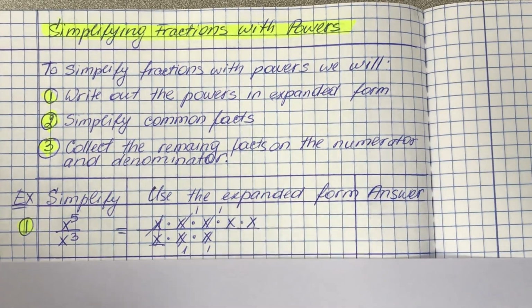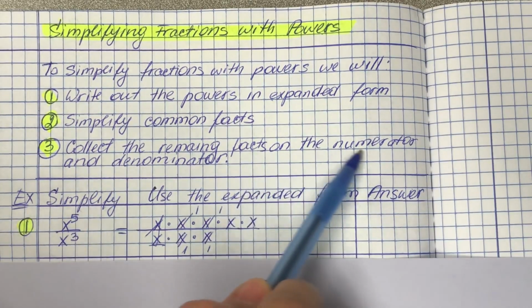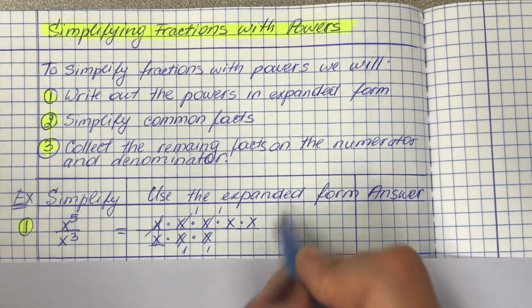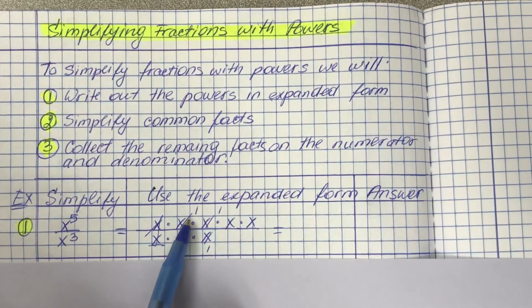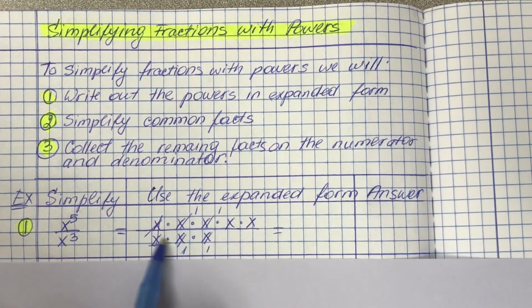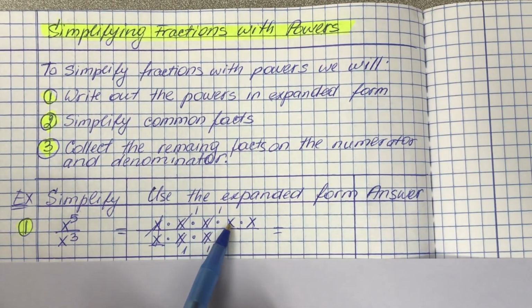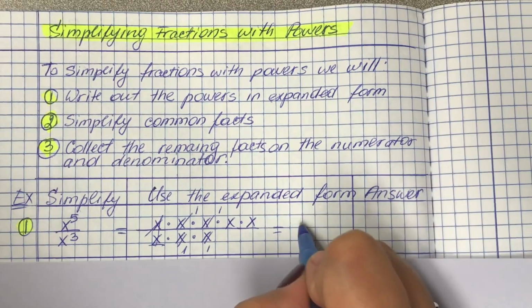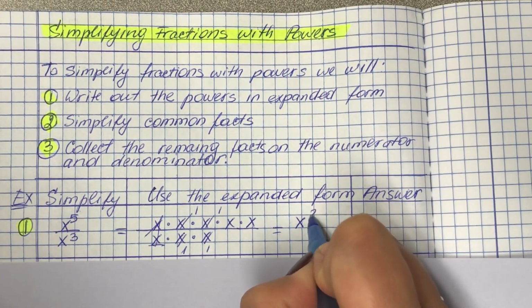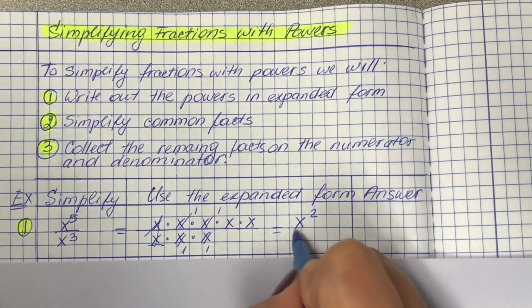And then we need to collect the remaining factors on the numerator and denominator. So what we have on the numerator is 1 times 1 times 1. The simplified x values have 1, which is multiplied times x times x. So x multiplied by itself twice is x to the 2nd power.